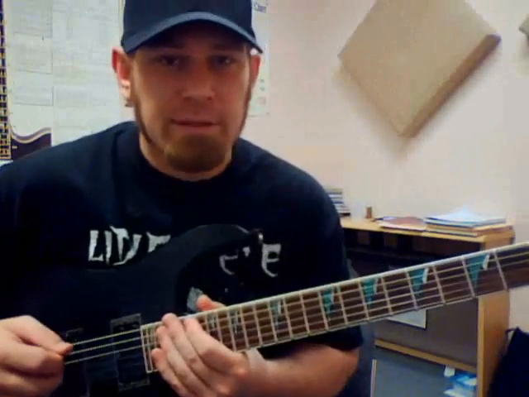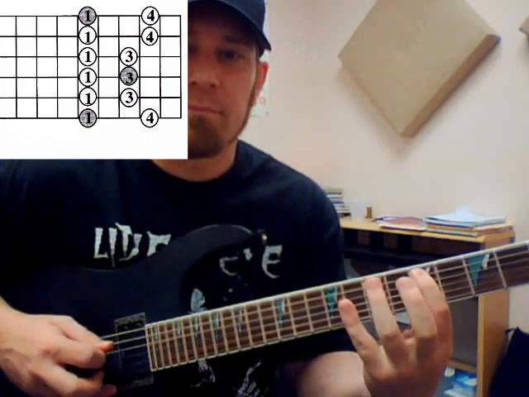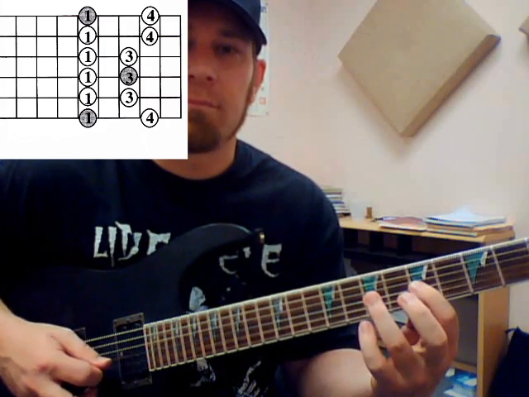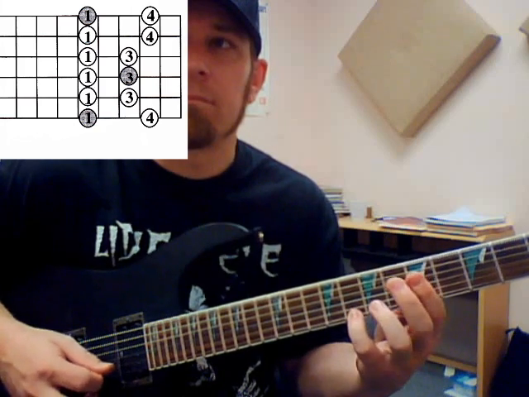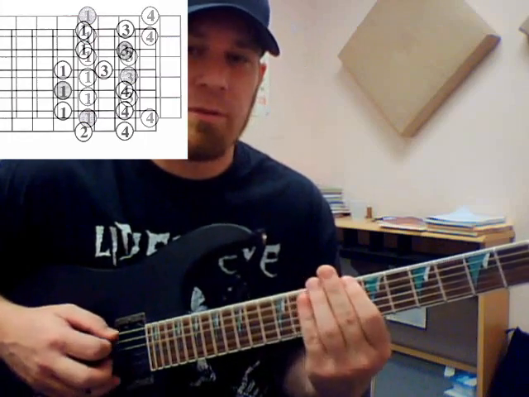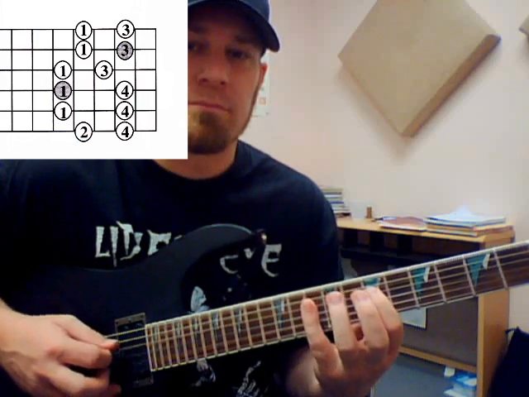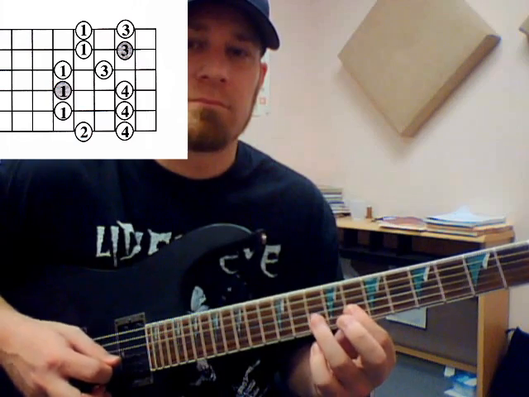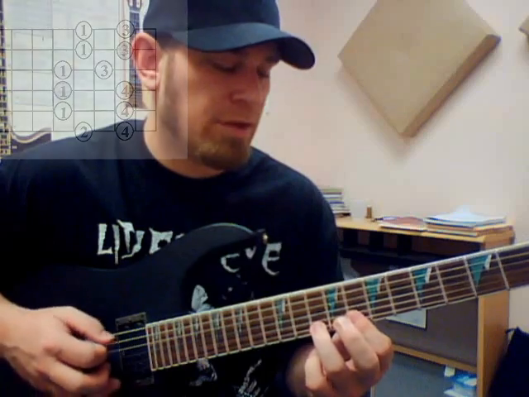So let's go over that sequence again, starting on A. That was shape 1, moving to shape 2. Shape 3.